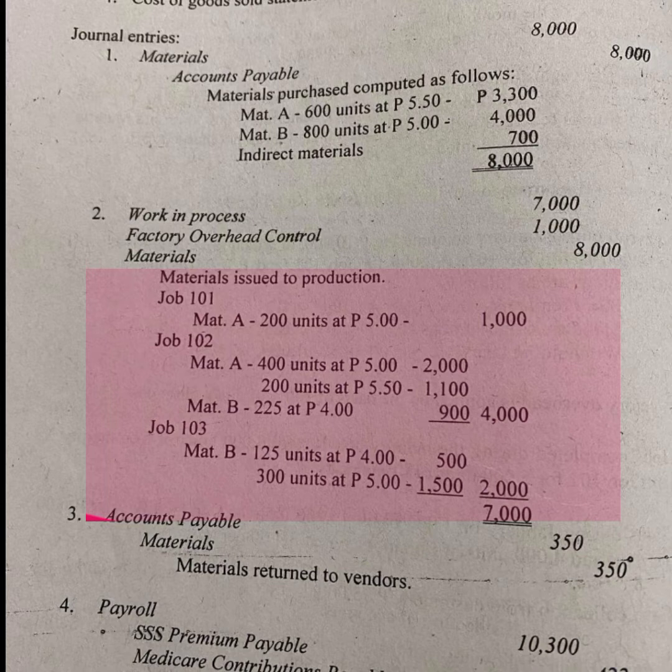For the factory overhead control, as we have learned in our previous lessons, factory overhead control includes costs of indirect labor, indirect materials, machine repairs, depreciation of equipment, factory supplies, insurance, electricity expense, and other expenses.